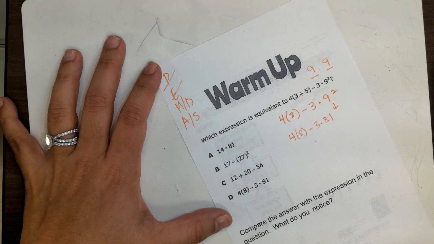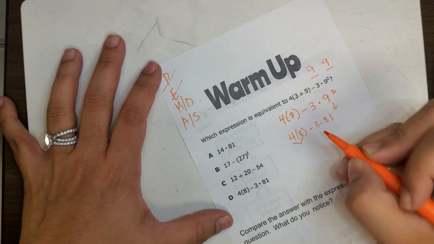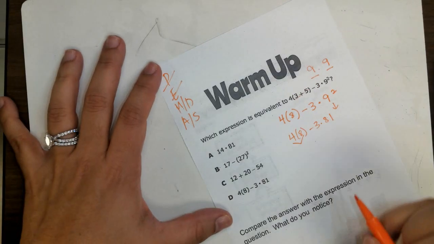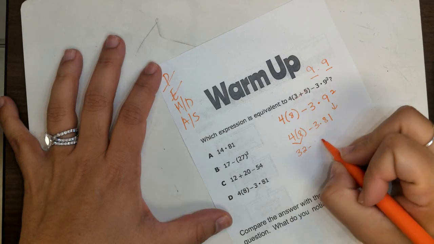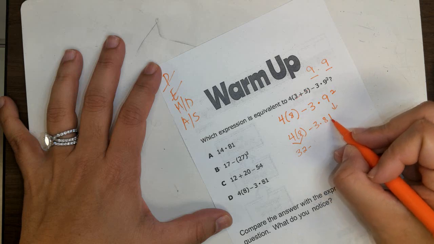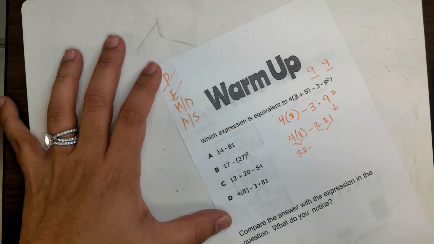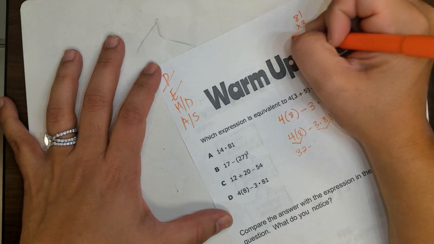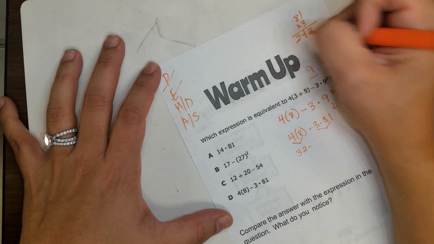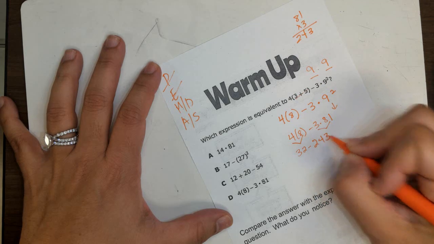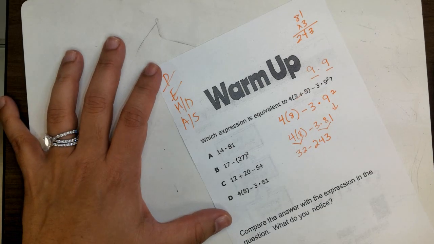We know the next thing we've got to do is our multiplication. We go left to right. So we have 32 minus, and then we have 3 times 81. So we're just going to do an arrow right there and do that. So 81 times 3, we have 243, right? And so we continue to work at it.